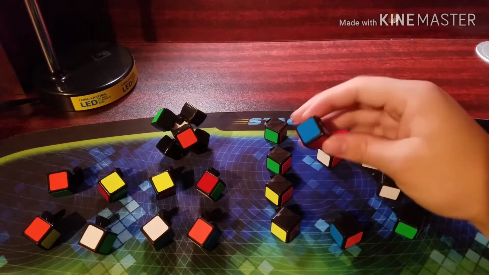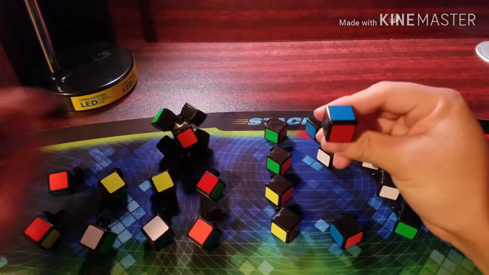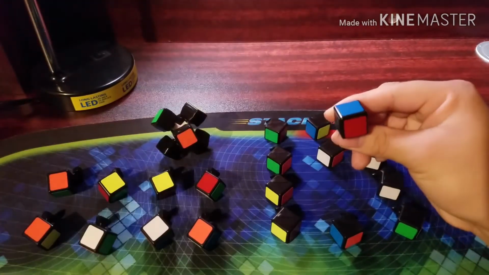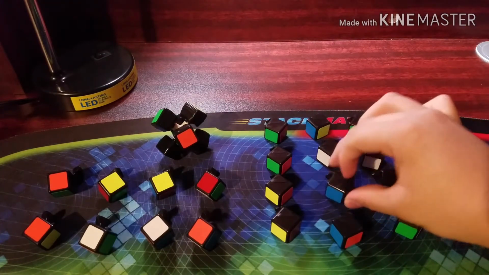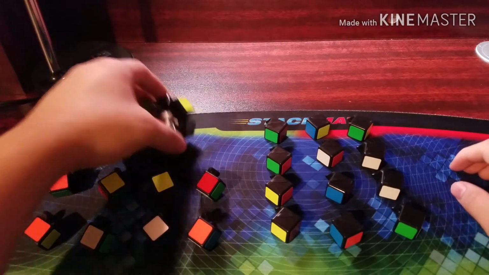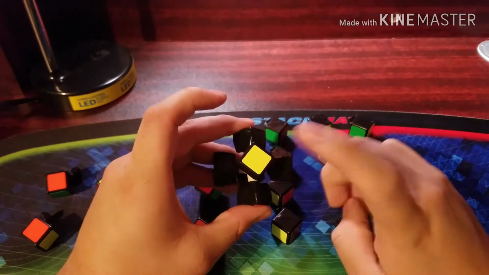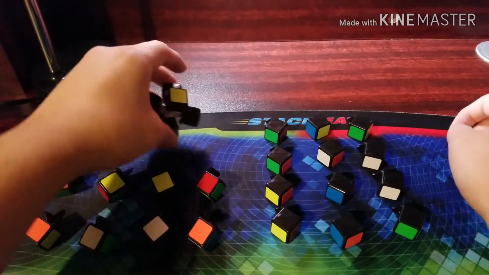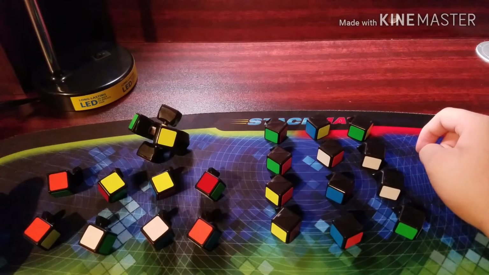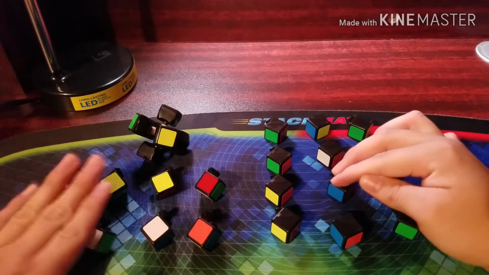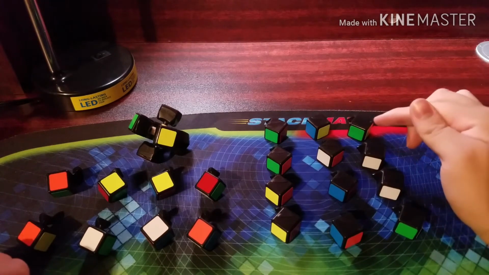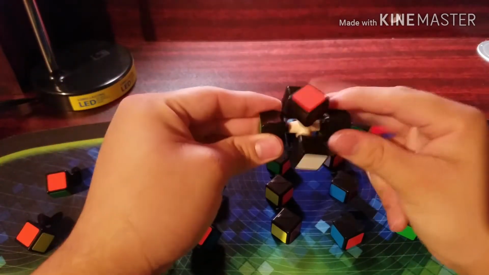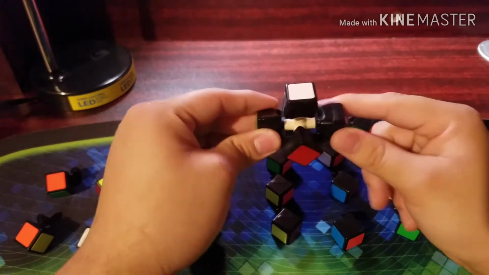These pieces are called edge pieces, and they have two colors. And lastly, these are centerpieces. They only have one color. The edge pieces and the corner pieces rotate around the cube, while the centerpieces are in a fixed position.